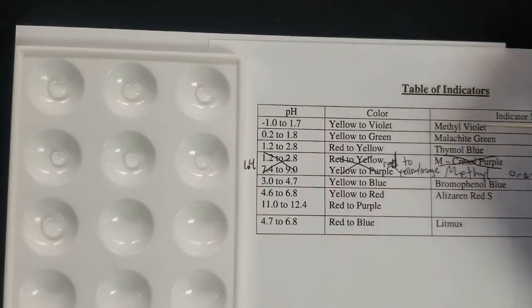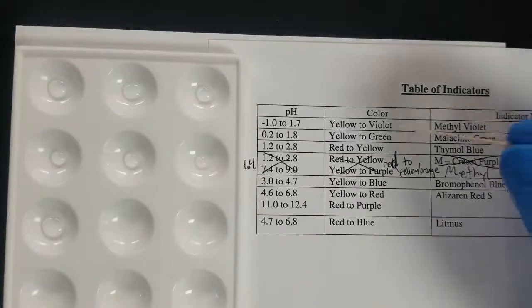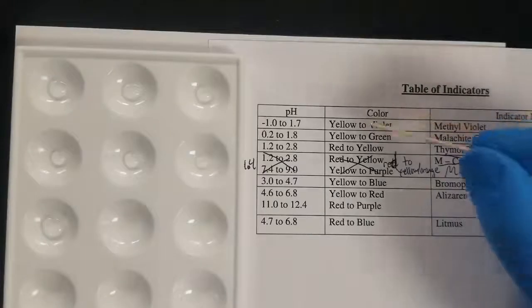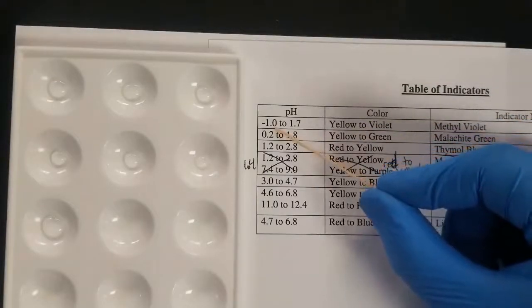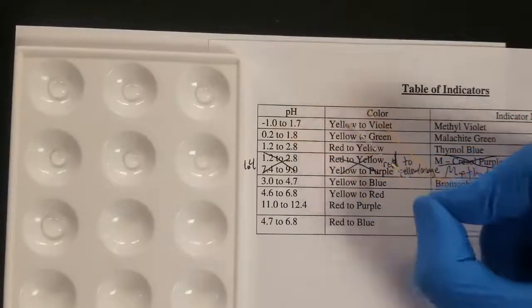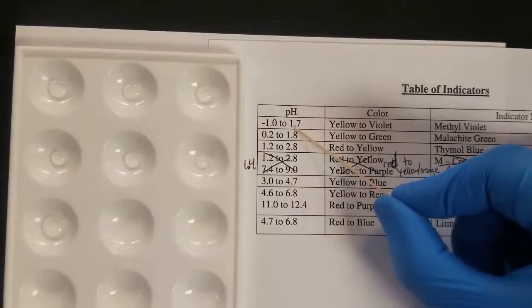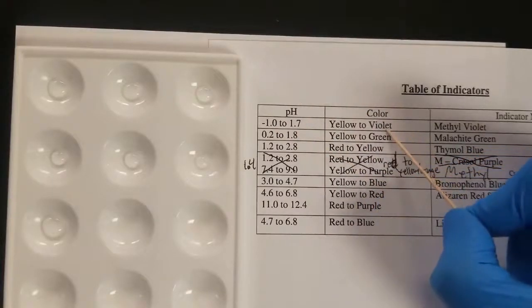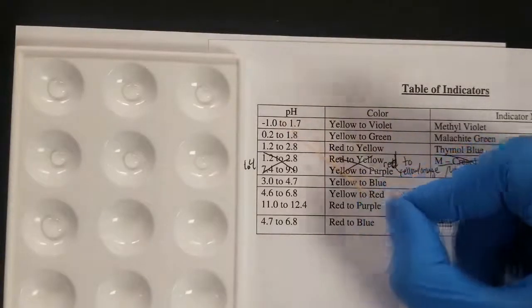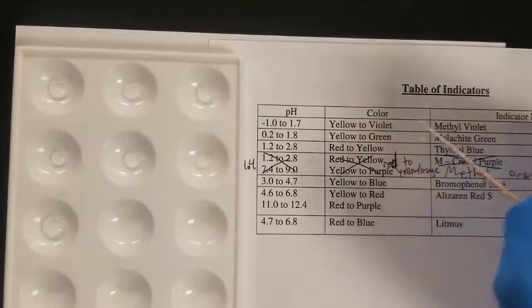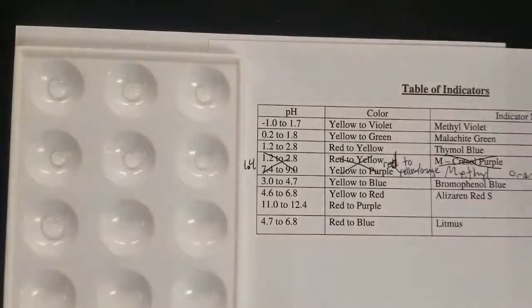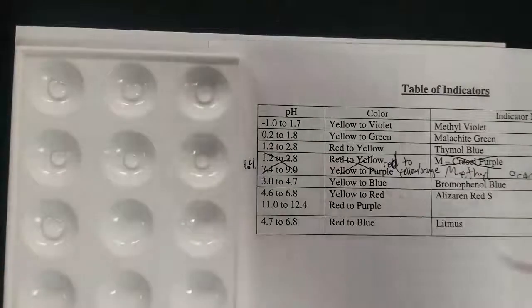So the way this works is an individual indicator changes colors depending on the pH. So for example, methyl violet goes from yellow to violet. If the pH is less than or about -1, it's going to be yellow. If it's 1.7 or greater, it's going to be violet. If it's in between, it's going to be in between yellow and violet. So by judging the color, we can determine our pH. So let's go ahead and get started.